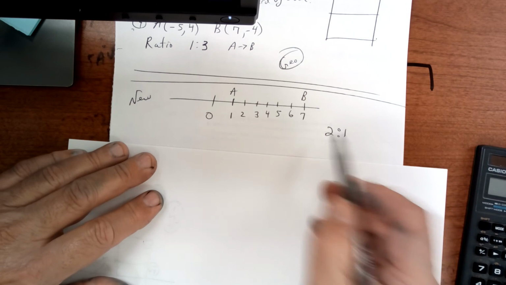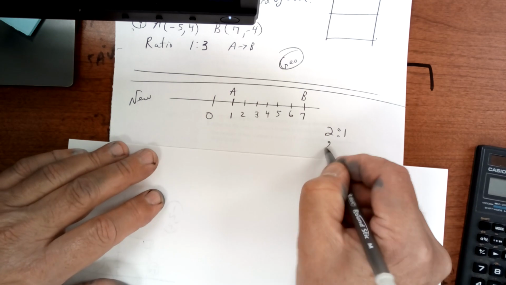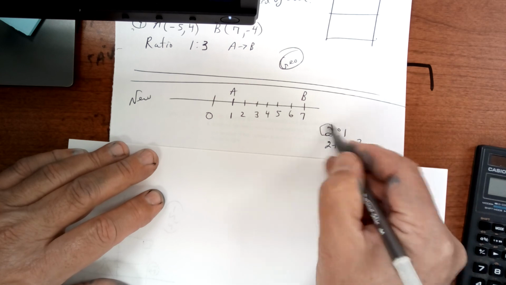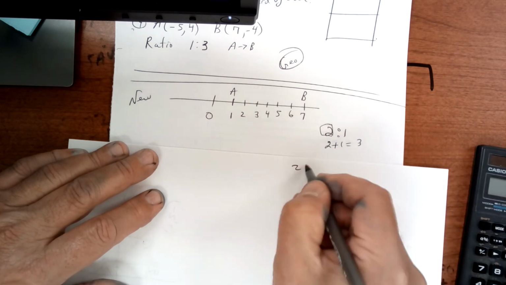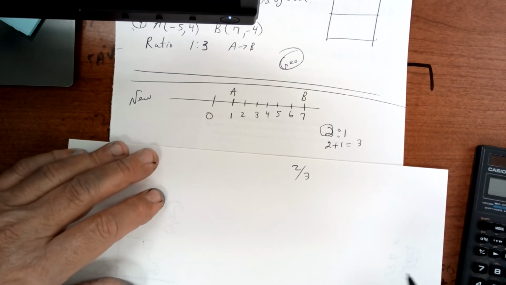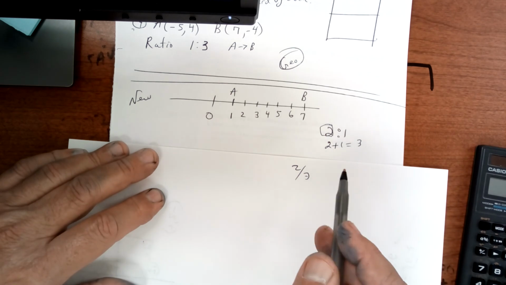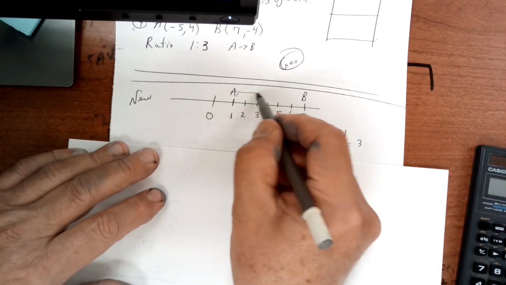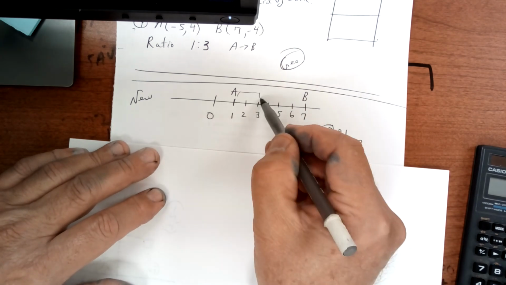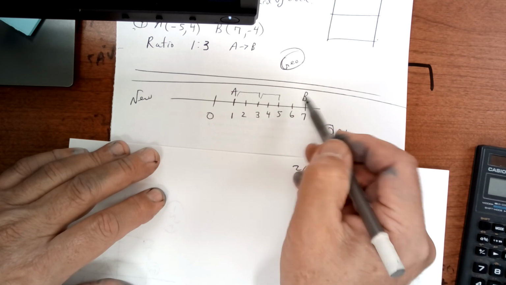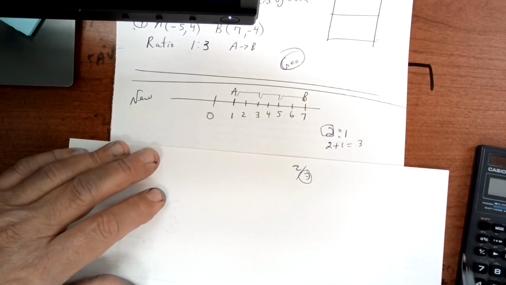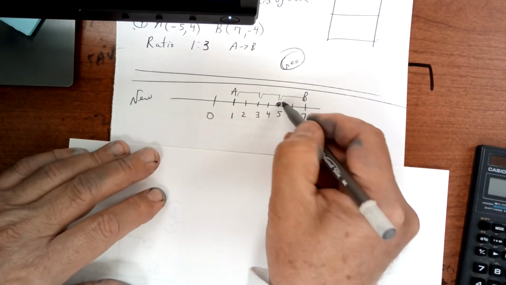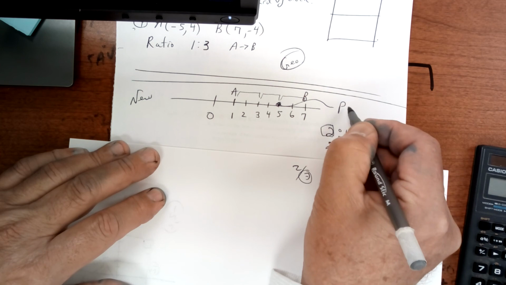The ratio is 2 to 1, so you're still going to add up 2 plus 1 and get 3. And then the first number is 2, so it's going to be 2 to 3 is what we're looking at. So we want 2/3 of this segment. So you're going to go ahead and break it up into three pieces. So this would be one piece, this would be two pieces, and this would be three pieces from A to B. And 2 out of 3 would be right here. So your answer would be right there at 5. So point P would be at 5.